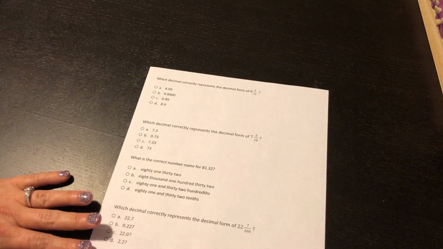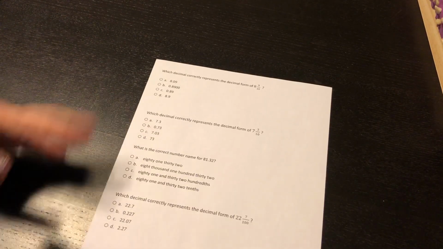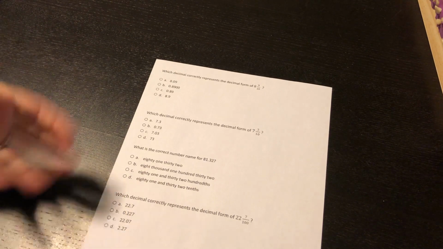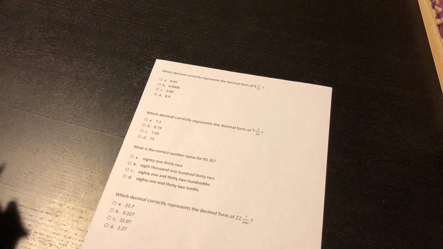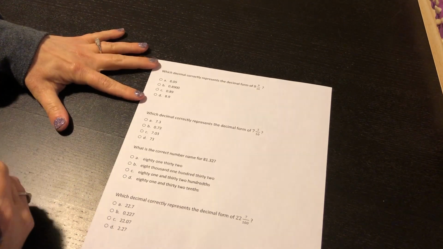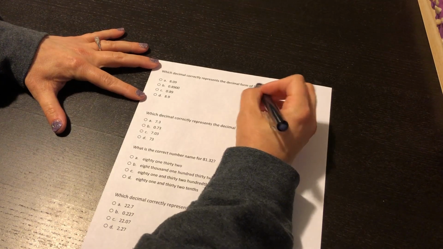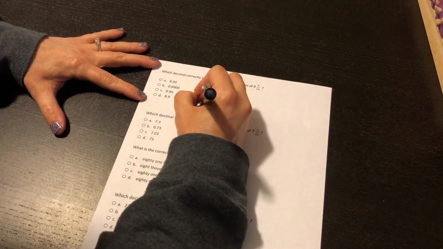The last thing that the practice and assessment work will have you do is to choose from multiple choice. And we are converting from mixed to decimal or decimal to number name and so forth. The first one focuses on which decimal correctly represents the decimal form of 8 and 9/10.